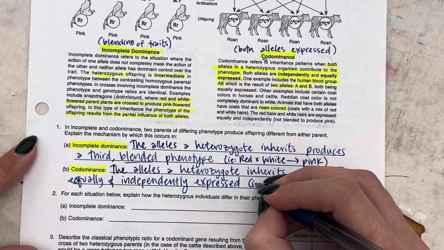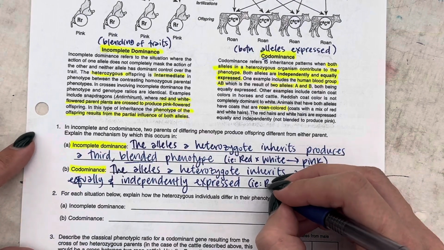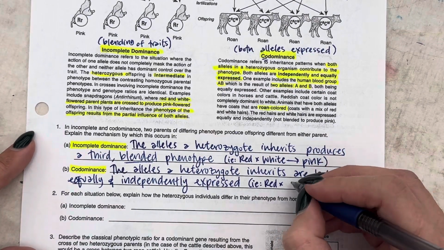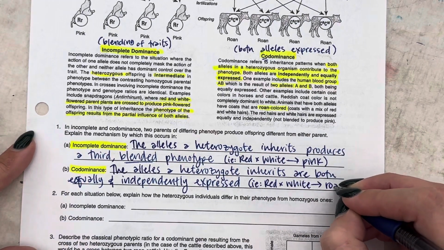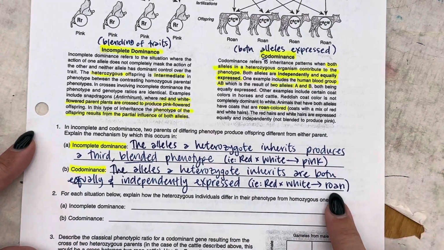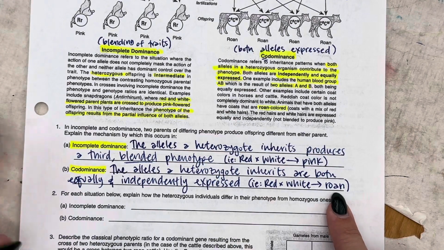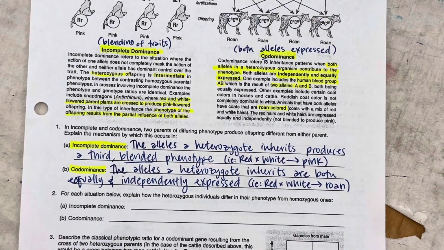So our example with the cows up there, we had our red bull cross with our white cow, which produced our third phenotype, which was roan, which we know is both red and white.